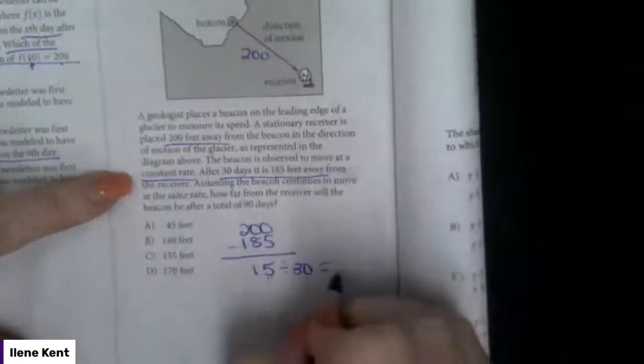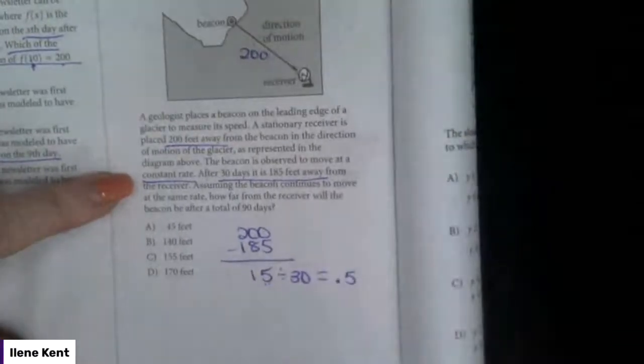Well, 185 feet in 30 days. So we started at 200. We're down to 185. That means that's a difference of 15 feet. It's at a constant rate, so we're going to take that and divide it by however many days that was, and it was 30 days. So 15 divided by 30 is going to give us 0.5. So at a rate of 0.5 a day.